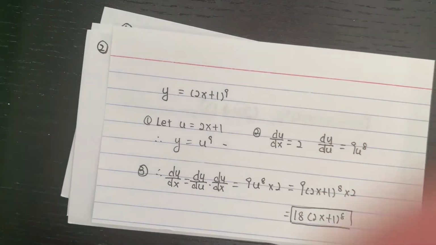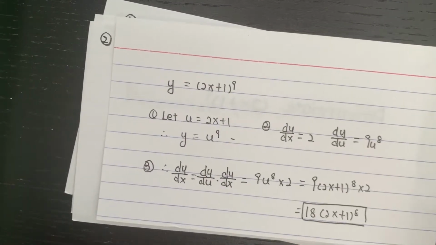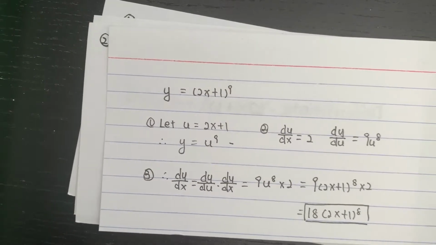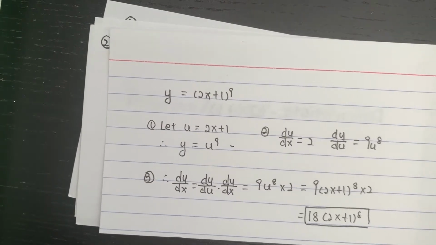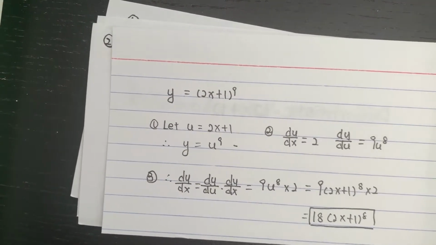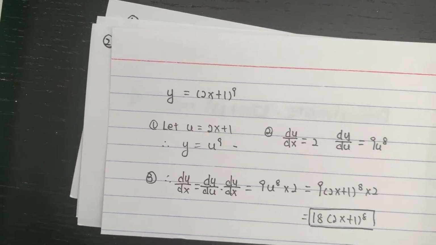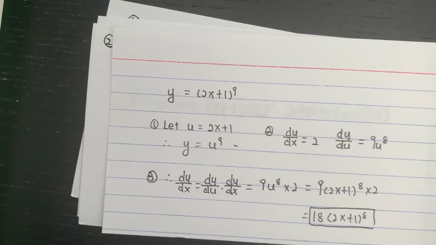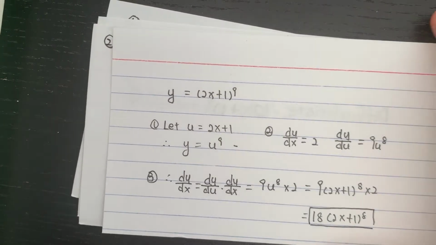So the function is (2x + 1) to the power of 9. With the formula, we let u equal 2x + 1. So y, therefore, becomes u to the power of 9. And then we differentiate each of these two functions. du over dx equals 2, and dy over du becomes 9 times u to the power of 8.